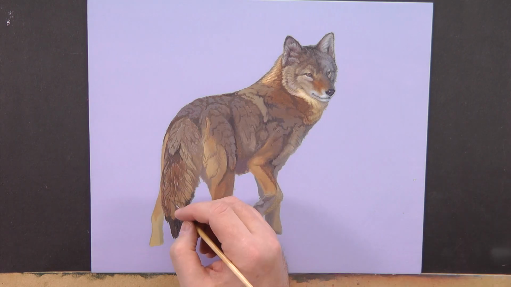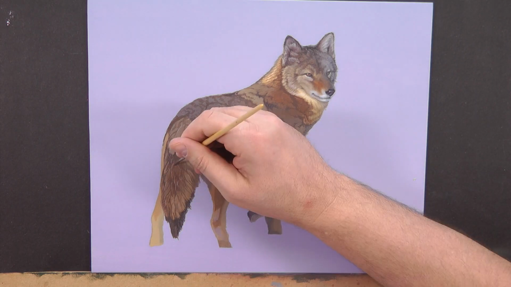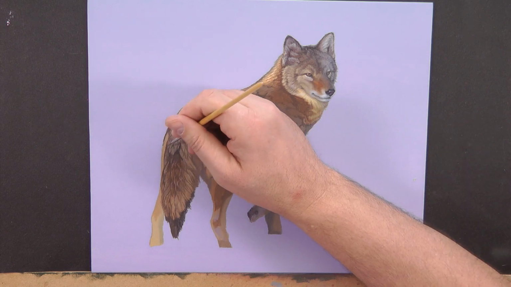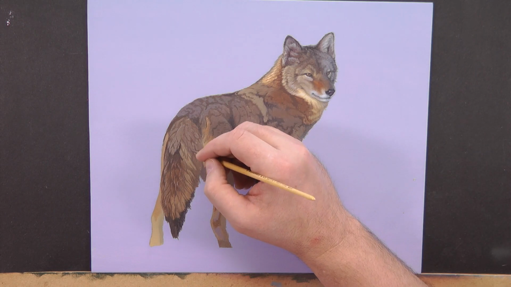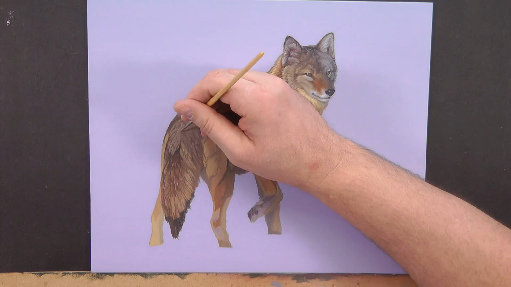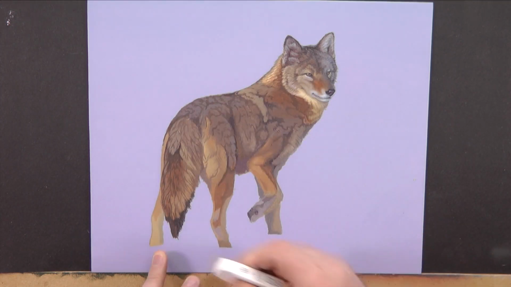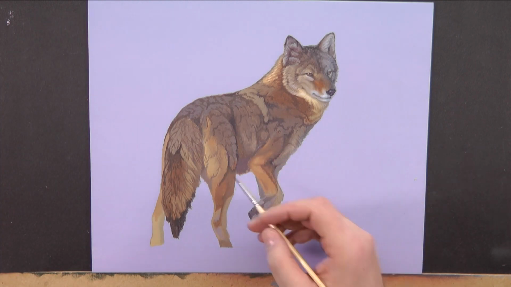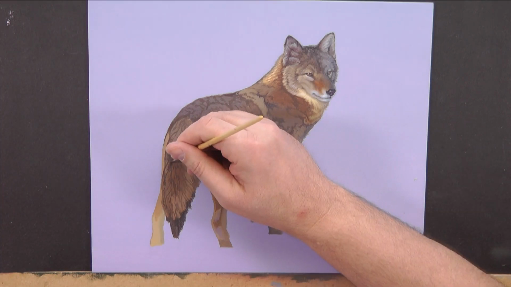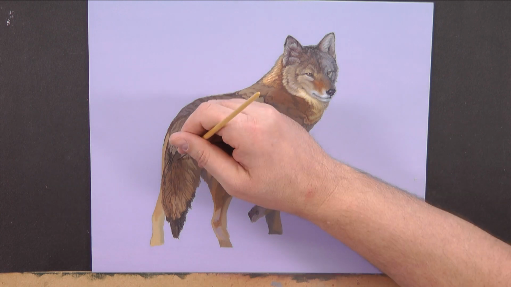Sometimes I get that Superman complex and I just go right to the board and hope for the best. It usually works out, but that odd time it doesn't. So more often than not, I'm going to draw in my directional lines before I start painting them in. And all I'm doing here is I'm breaking these large areas up and I'm creating the pattern in the fur.